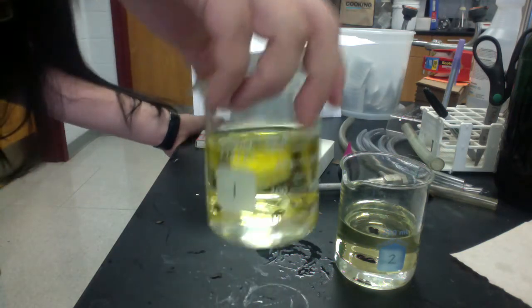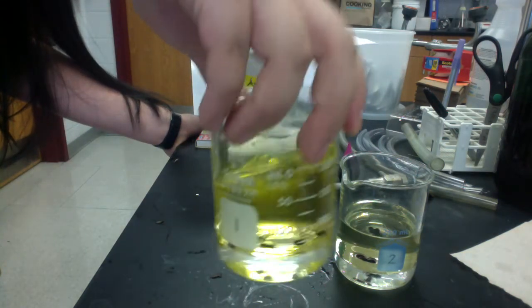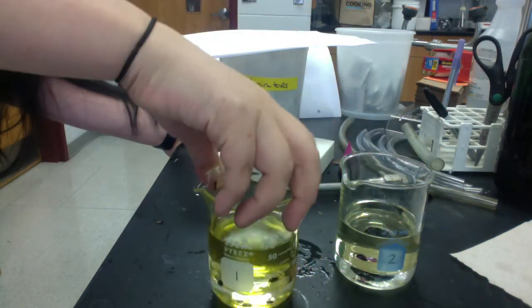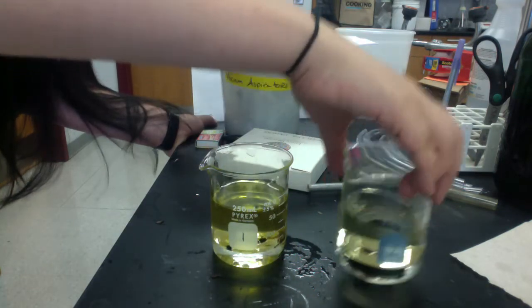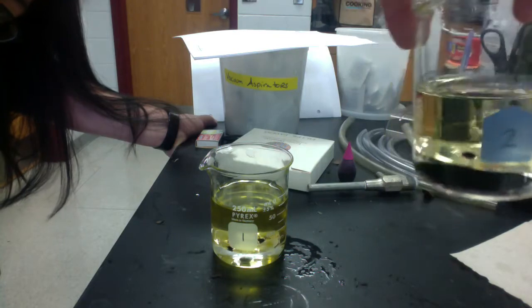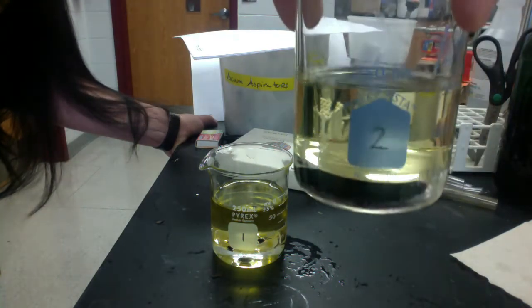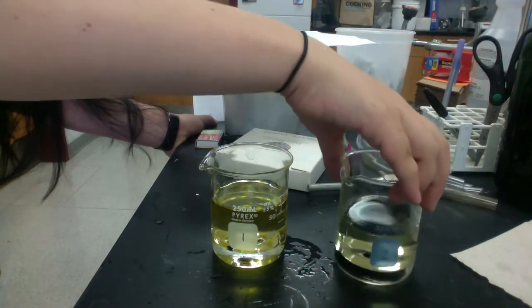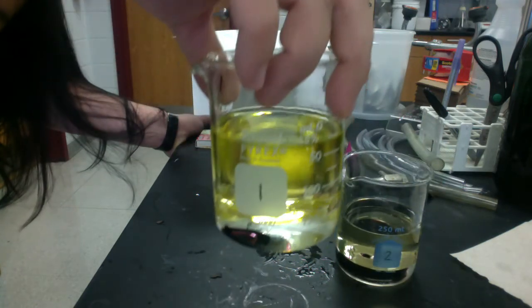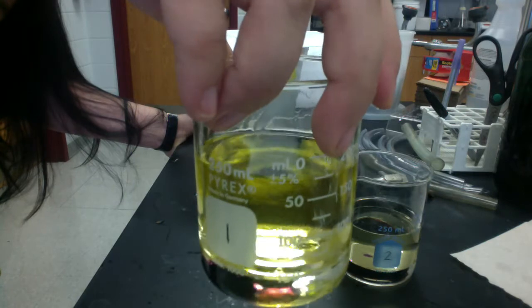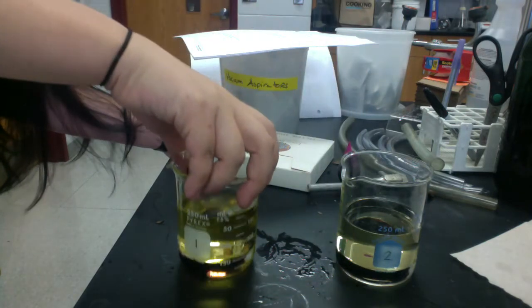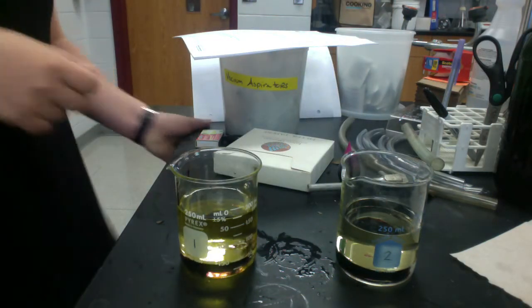All right, so let's see. I'm going to shake this around a little bit and see if anything changes. Oh, check out beaker number 2. This does not have olive oil. Oh, and number 1 finally started dropping. Interesting.